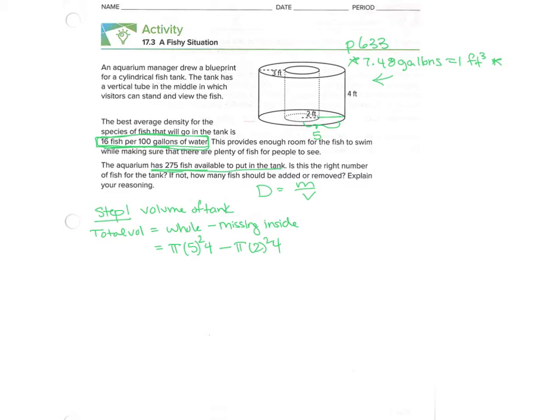When I do my math, I get 100 pi minus, what is that, 16 pi? That would be 84 pi. I'm going to go ahead and multiply because I need to use this number in further math operations. That's approximately 263.89 feet cubed. Depending on how you round, our numbers might get a little different from here on out. So that's the volume of my tank.